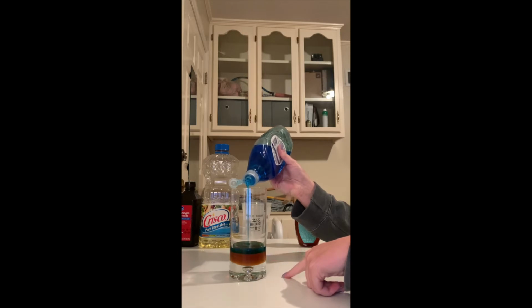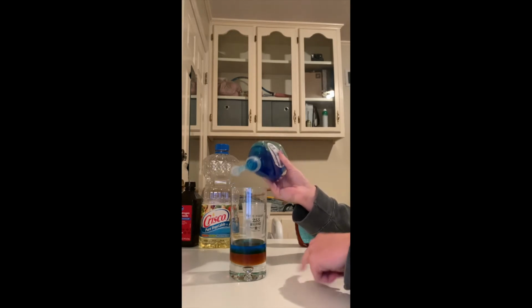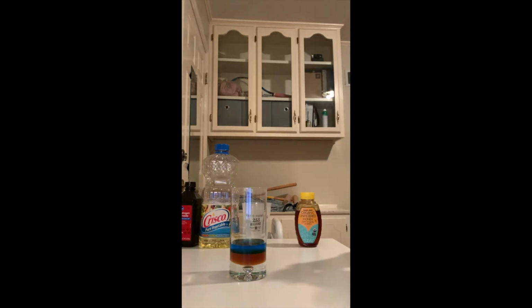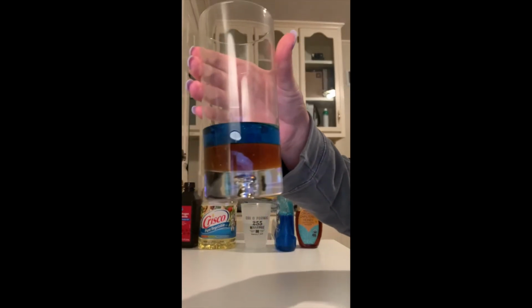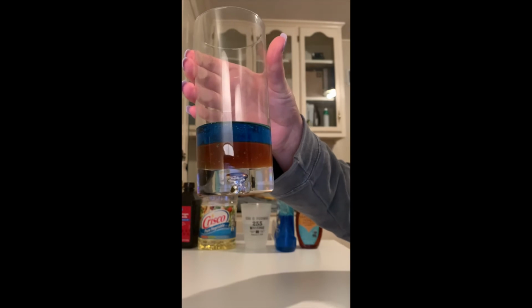We're going to add enough so that you will be able to tell the difference between the two. If you can't see yet, I'll go ahead and show you. There's already a clear distinction between the two, and that is due to their density.